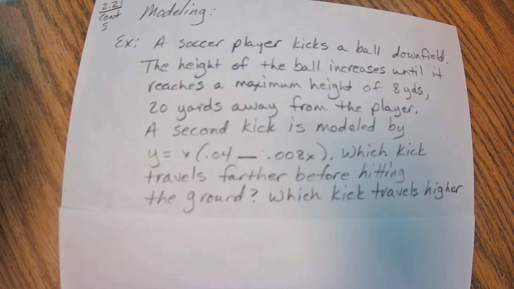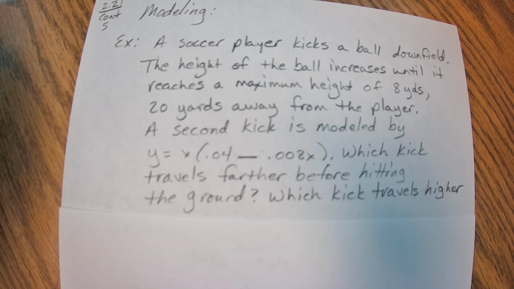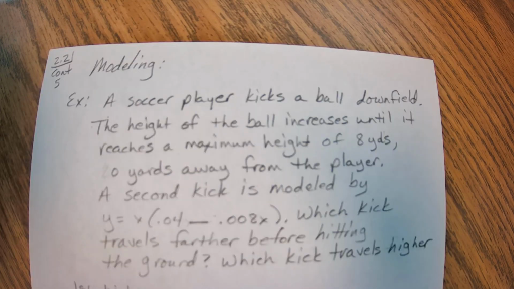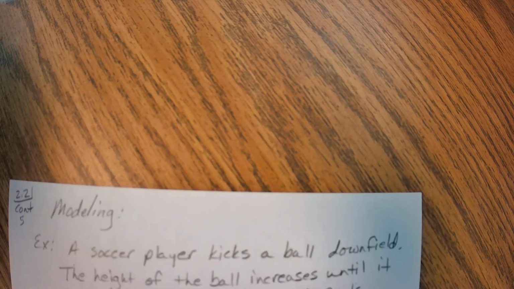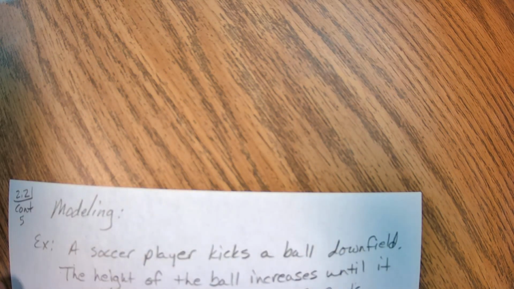So let's say that a soccer player kicks a ball downfield, and the height of the ball increases until it reaches a maximum height of 8 yards, and it lands 20 yards away. No, wait. Okay, sorry about that. I had to pause for a minute.